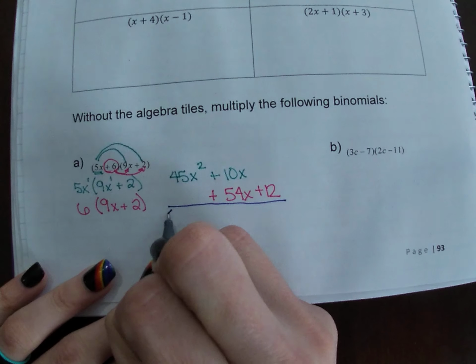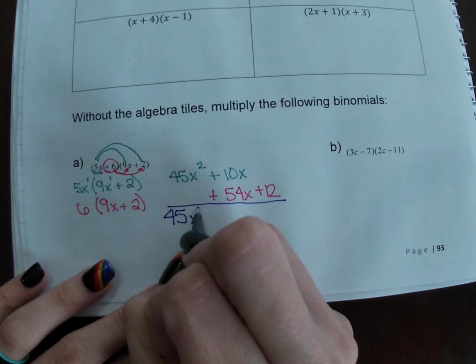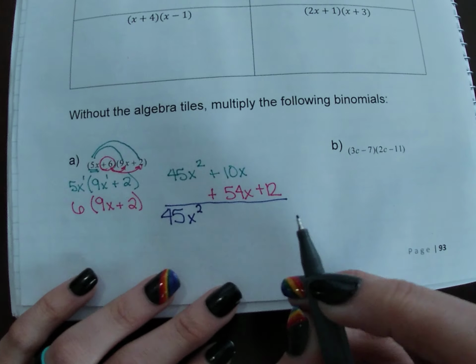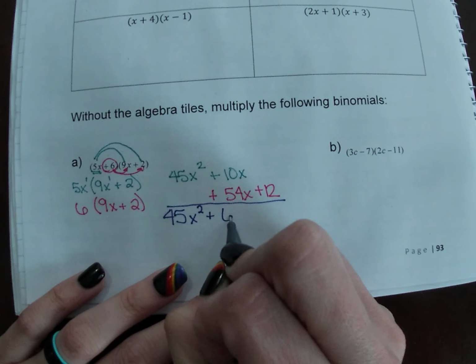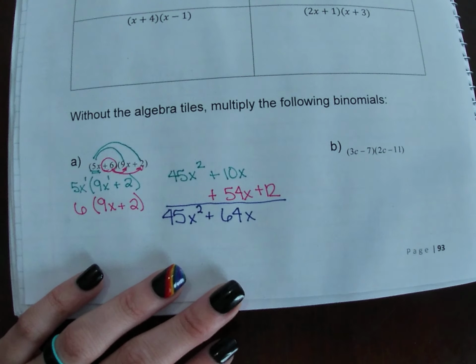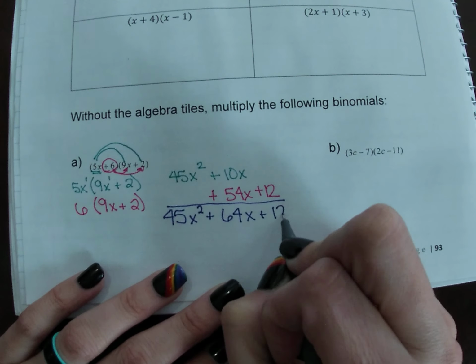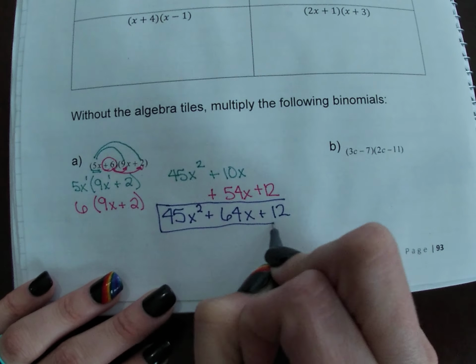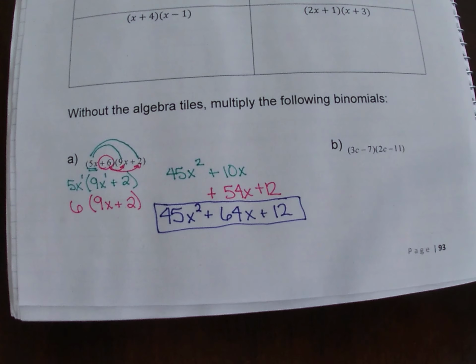So 45x squared has nothing that it goes with. We know that 10x and 54x will give us 64x. And the 12 has nothing else that it combines with, so it just comes straight down. So our final answer is going to be 45x squared plus 64x plus 12.